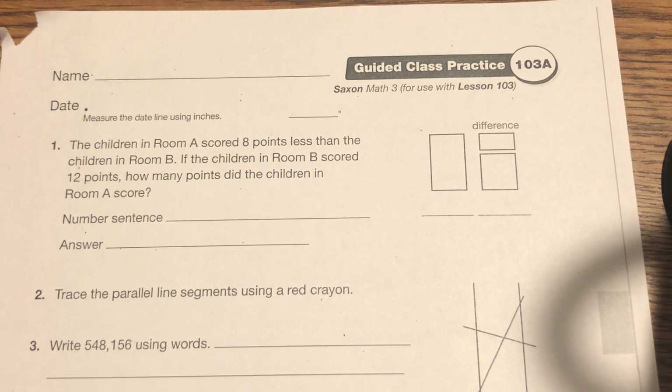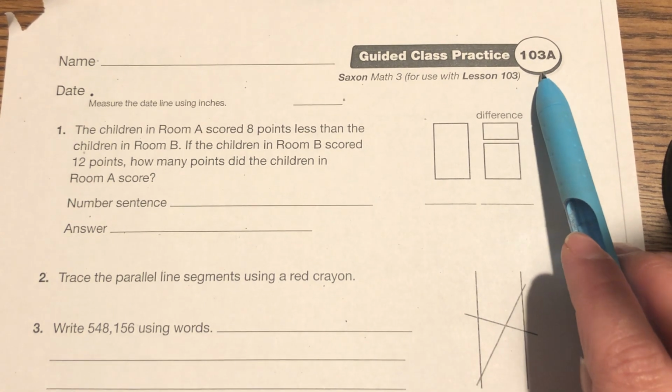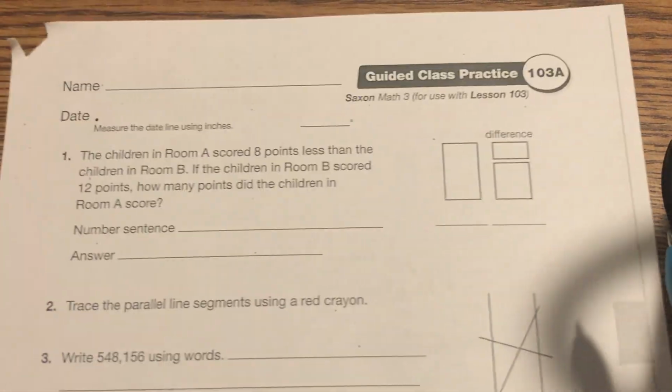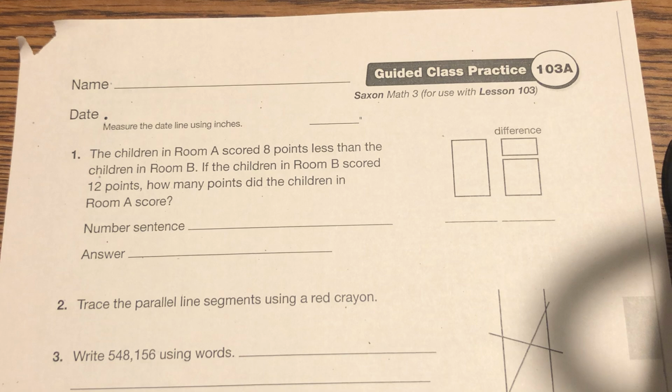Okay, today's assignment is going to be to complete that guided class practice. We're going to work on 103A together, and I want you to complete 103B on your own. Okay, so we're going to jump through, start with number 1.